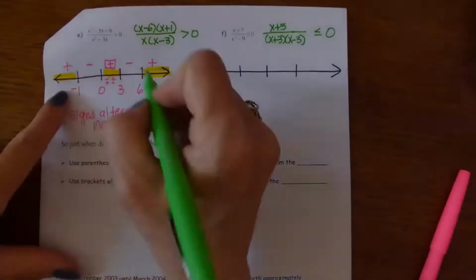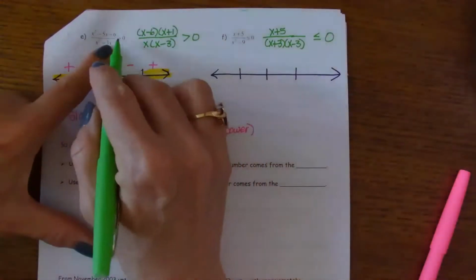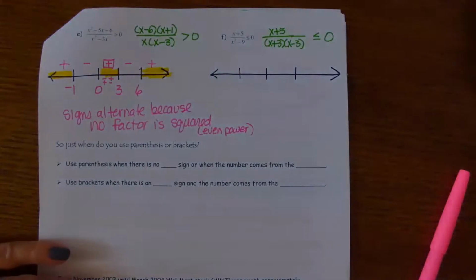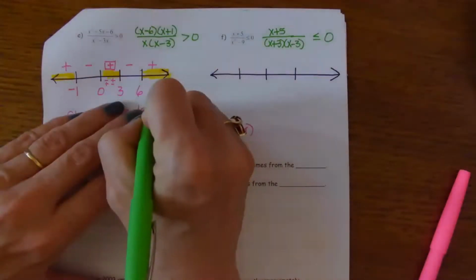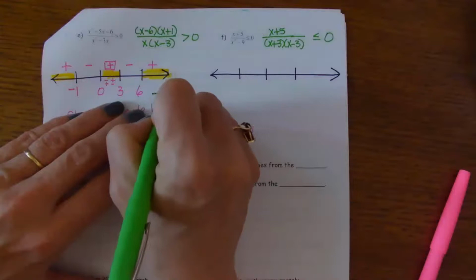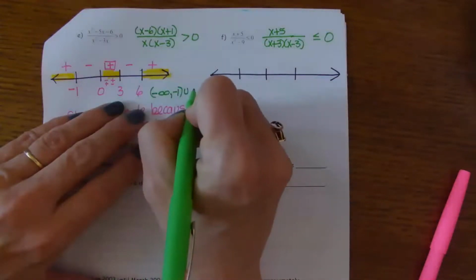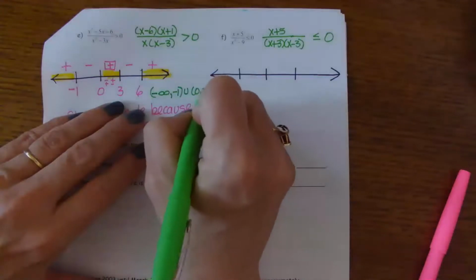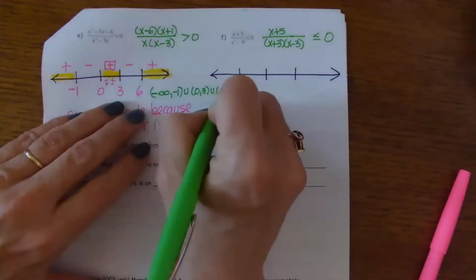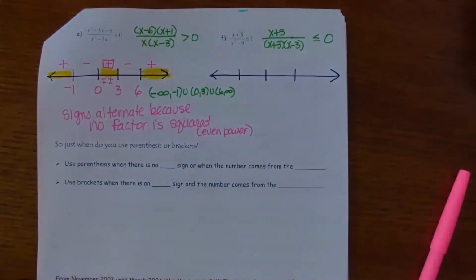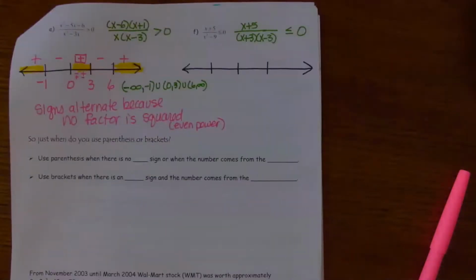Now I'm going to write my answer, right? That, and there's no equal sign. So everybody will have a parenthesis: negative infinity to negative 1, 0 to 3, 6 to infinity. I write too big now. I've interfered with the next guy. That's okay. Any question about this? Is it good? All right. We got one more to do.